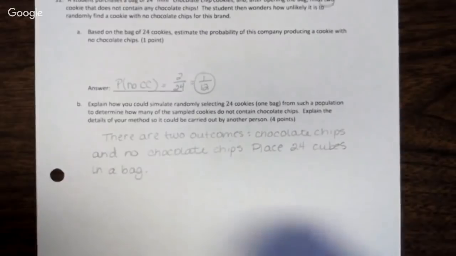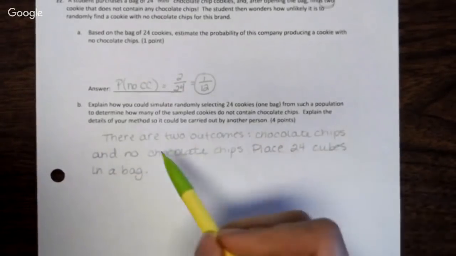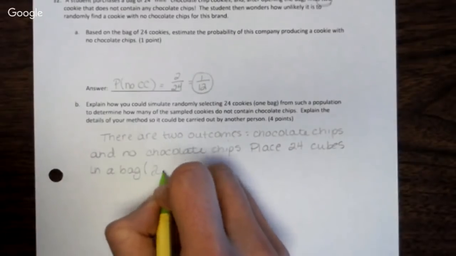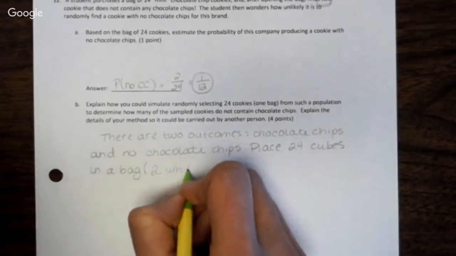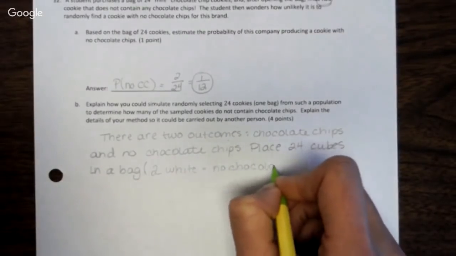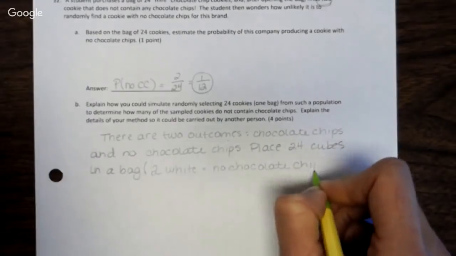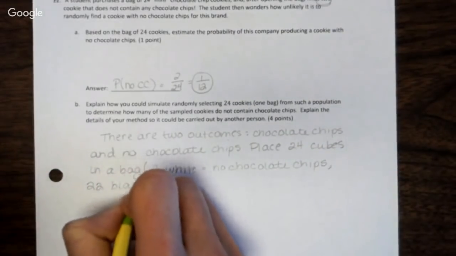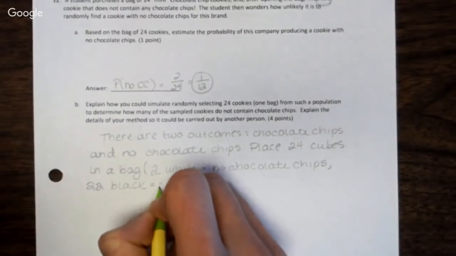Now we have to designate 2 colors, one to represent the chocolate chips and one no chocolate chips. So let's do 2 white would equal no chocolate chips, which means there are 22 black, which would represent the chocolate chips.